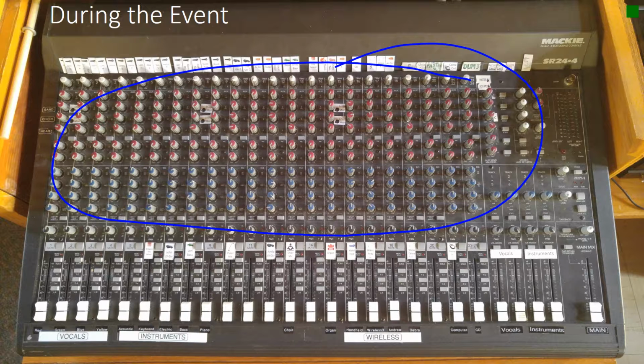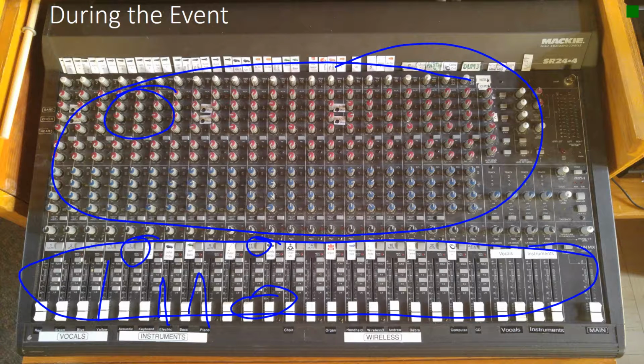So what you primarily want to do during the event is use your mutes and your sliders to control the sound. Rather than bringing your sliders up and down all the way through the event, you can use your mute buttons to turn off and on channels, which not only controls what happens with the fader, but also with your pre-fader auxiliary send channels. So it's a wise practice to mute everything that isn't currently needed.